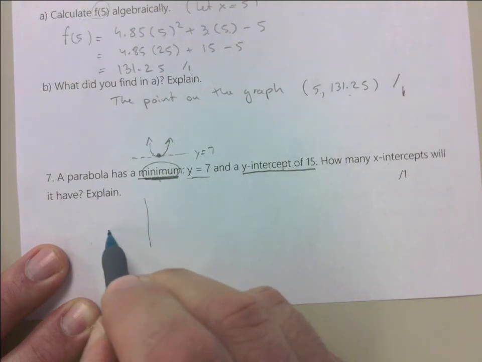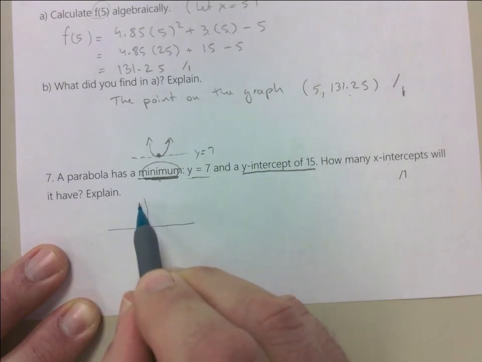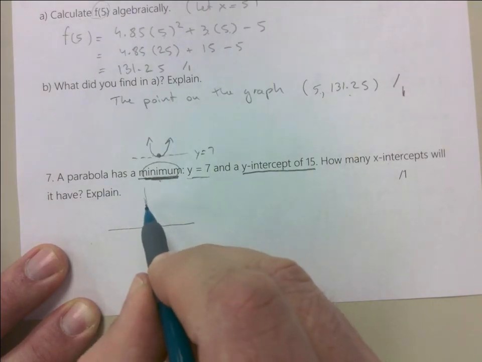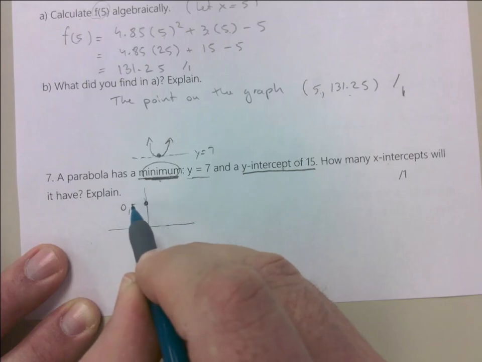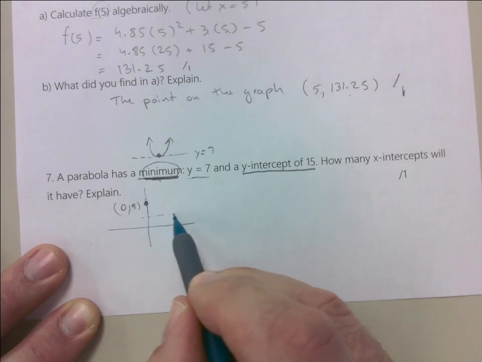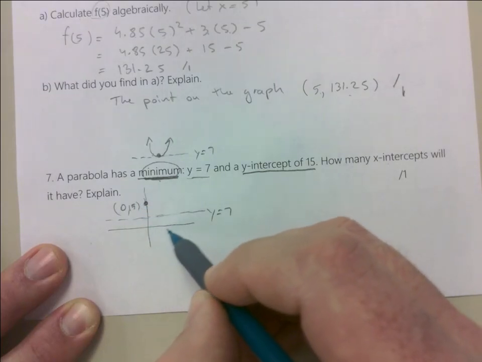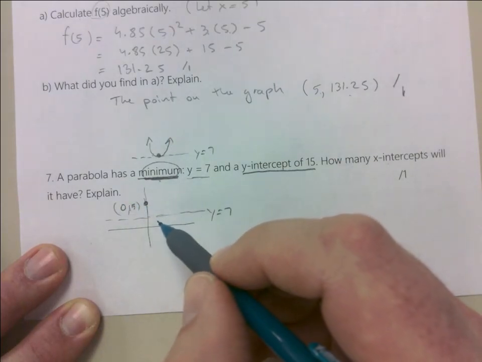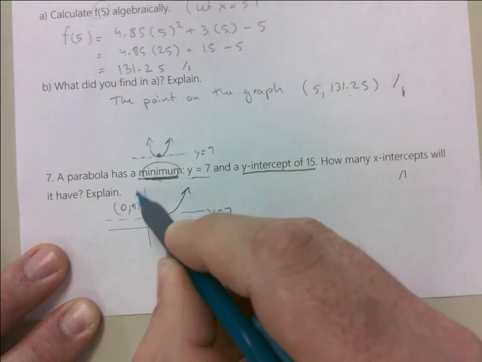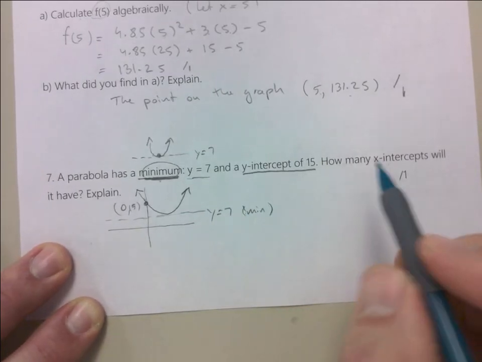So think about it. I'll do this one more time. We don't know where it is. Is it more on this side or more on that side? It doesn't matter. We know that if this is (0, 15), and the minimum is 7, this is the line y is equal to 7, we know it's never going to cross below that line. It's going to do something like this. Okay, this is our minimum. So no x-intercepts.